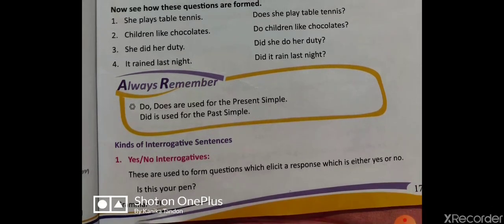There are two types of interrogative sentences. First is yes and no interrogative, in which the answer is only yes or no, and another one is WH questions, which are normal questions for which we have to give an answer. Yes and no interrogative sentences have only one answer in response, either a yes or a no. For example, is this your pen? Yes. Do you live here? Yes. You don't have to give any kind of reason.